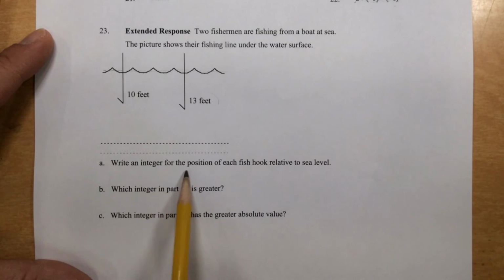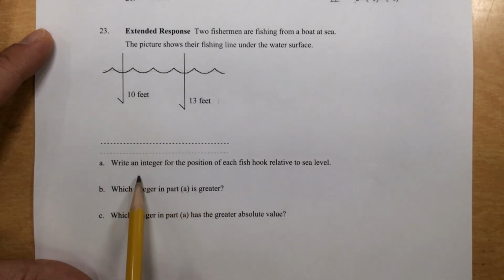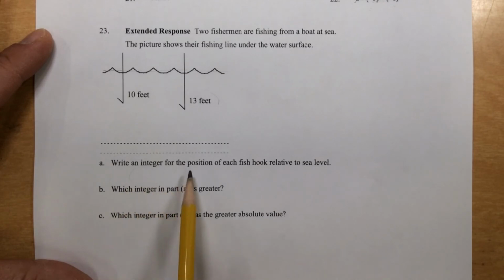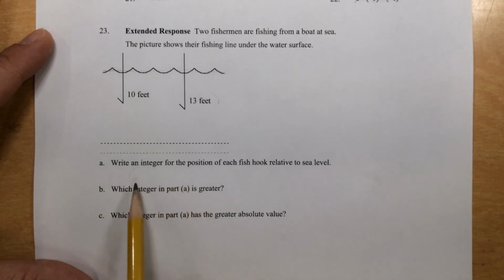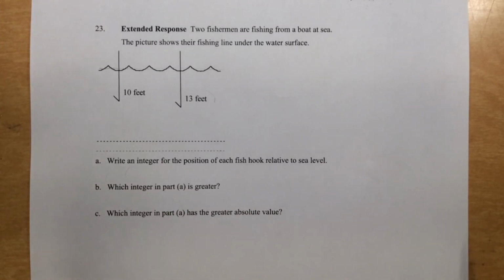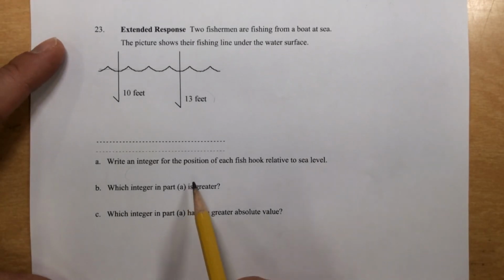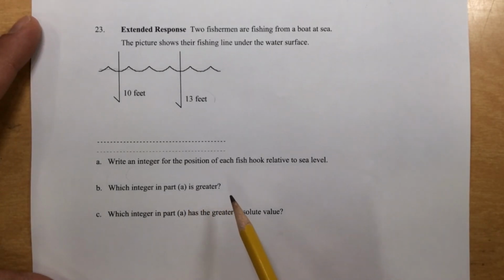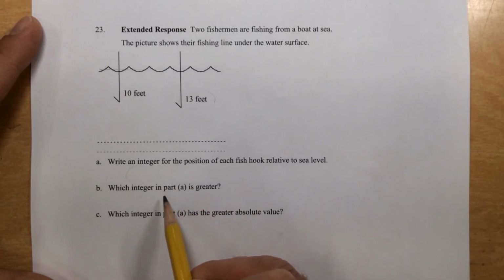Those go right here. For part B, which integer in part A is greater? Well, you wrote negative 13 and negative 10. Which one's greater? Well, which one's a warmer temperature? Negative 10. I mean, it's cold, but it's warmer than negative 13. Or you can think of it as just closer to 0. And when we're on the negative side, whatever's closer to 0 is greater. So negative 10 is greater.